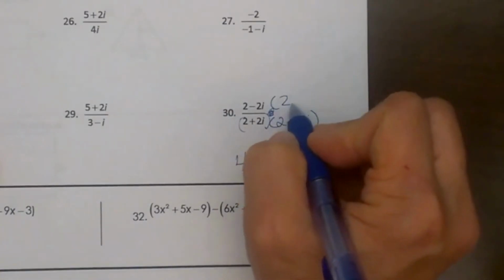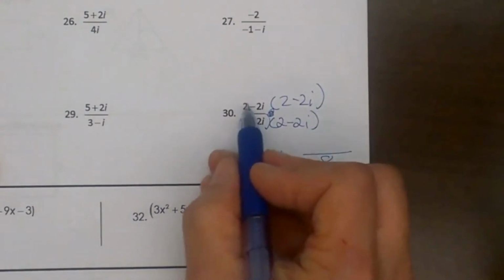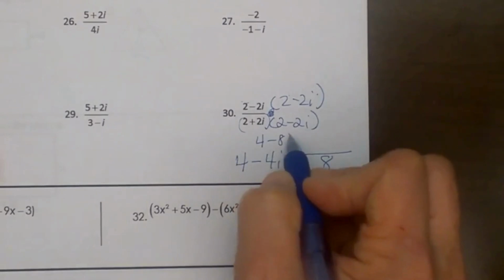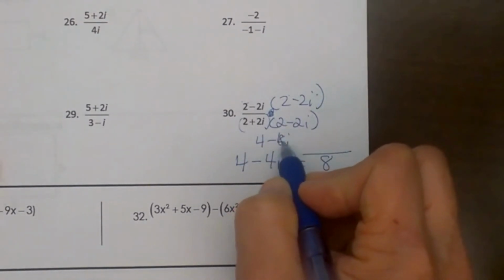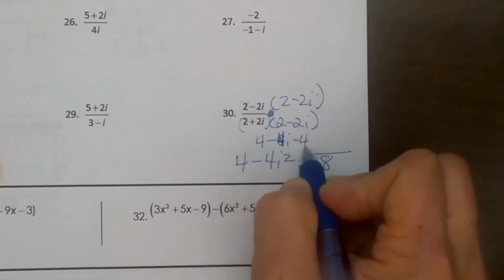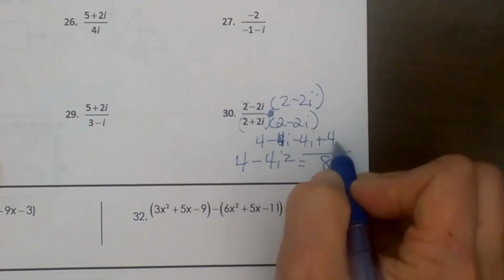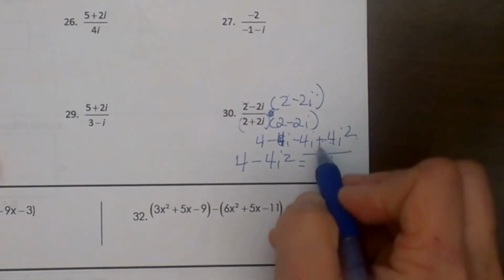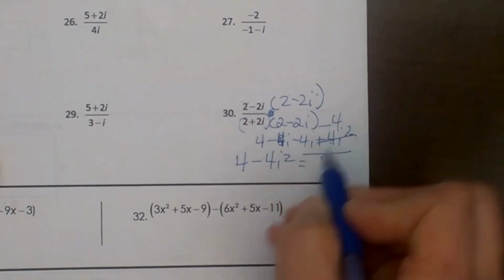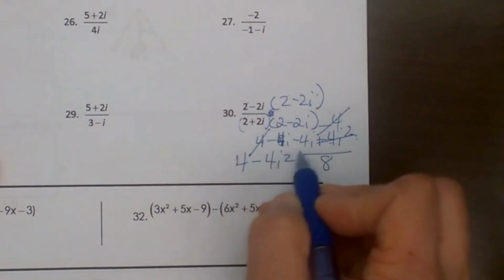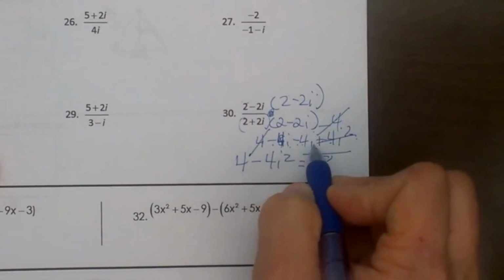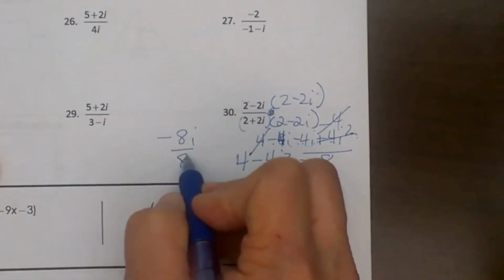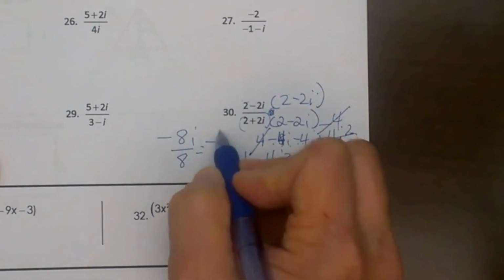Then the numerator, I actually have to FOIL that whole thing out the long way. So I'm going to do first, which is 4, outer, which is negative 8i, inner, negative 4i, another inner, negative 4i, and last is positive 4i squared. Well, remember that i squared is negative 1, so that's really negative 4, so 4 minus 4 is 0, and then I have a negative 4i minus 4i, that's going to give me negative 8i, so I have negative 8i over 8, and my 8's cancel, I'm left with negative i.